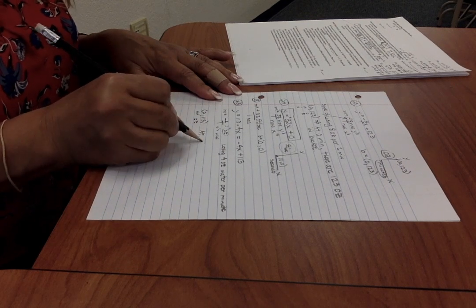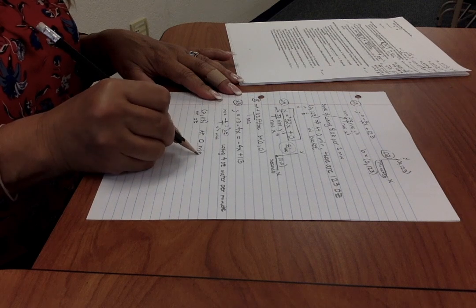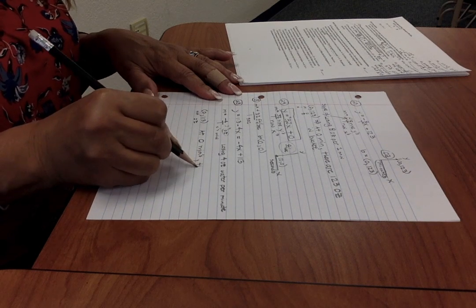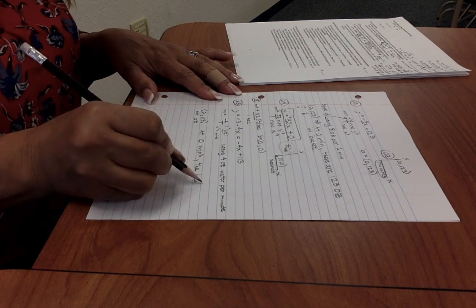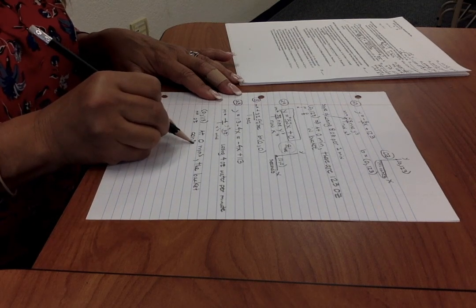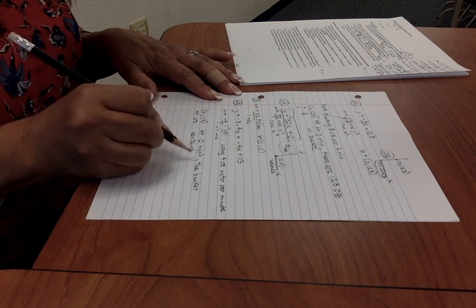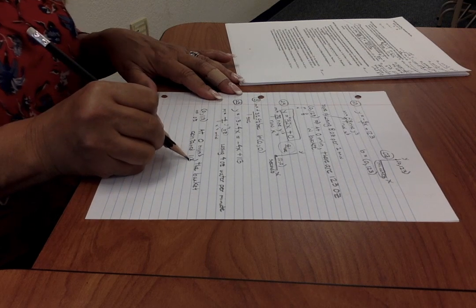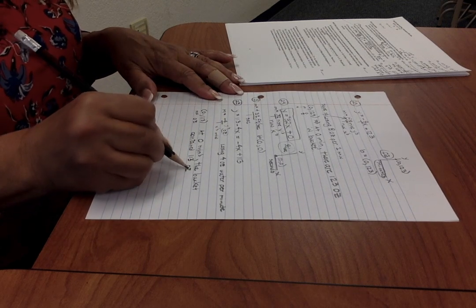So at 0 minutes, the bucket contained 113 ounces.